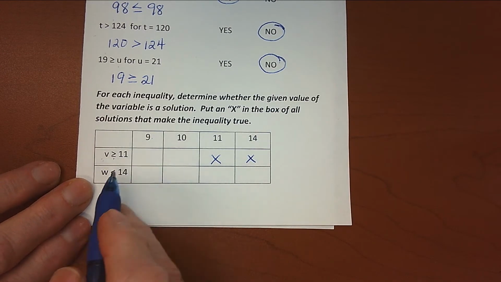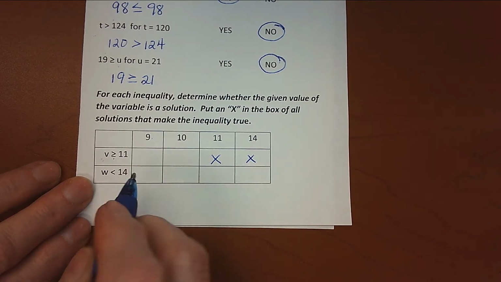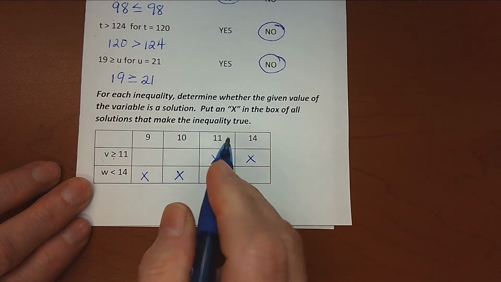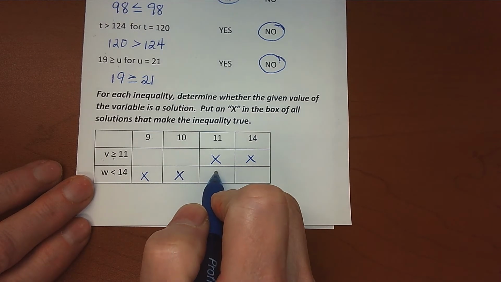All right, is 9 less than 14? Yep. Is 10 less than 14? Yep. Is 11 less than 14? Yeah, so we put an X.